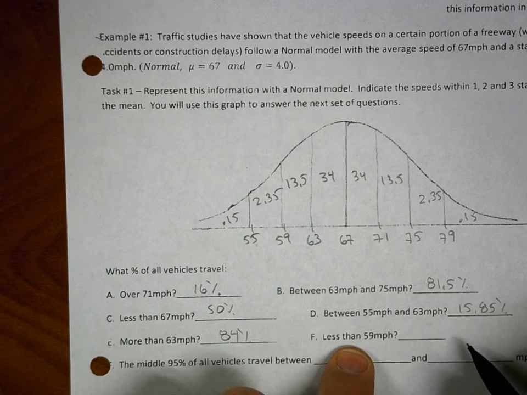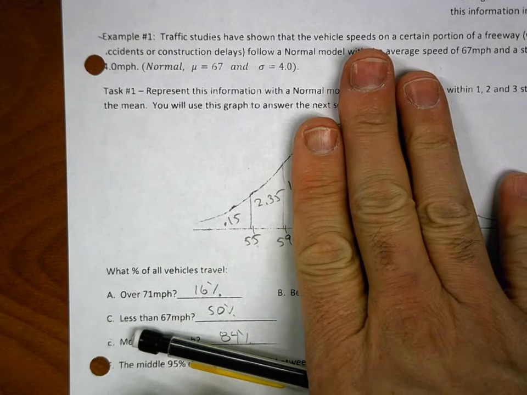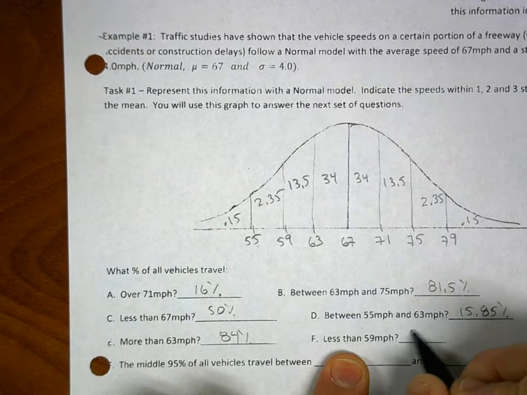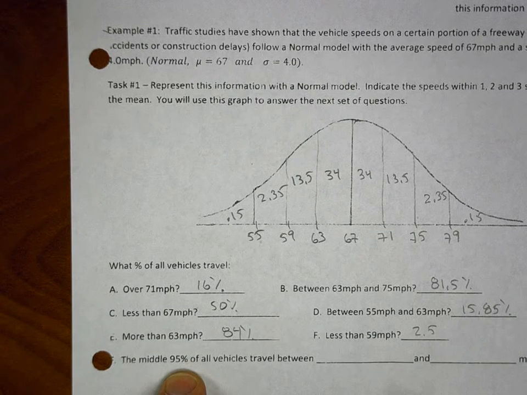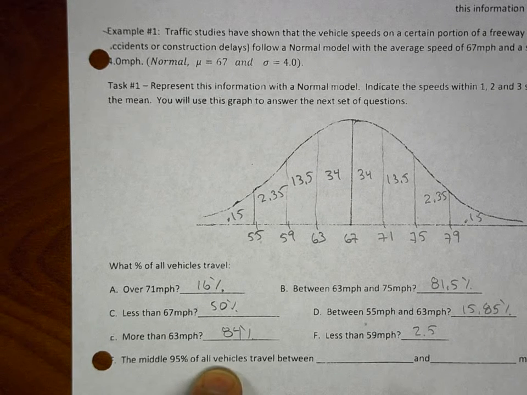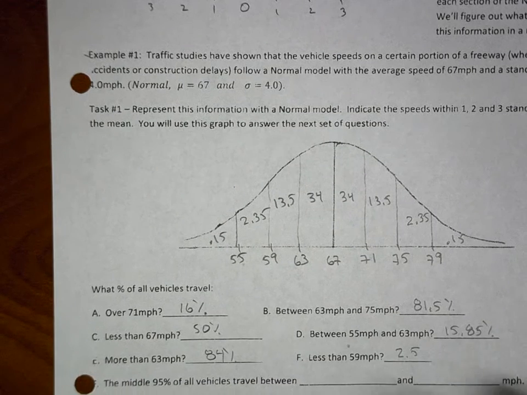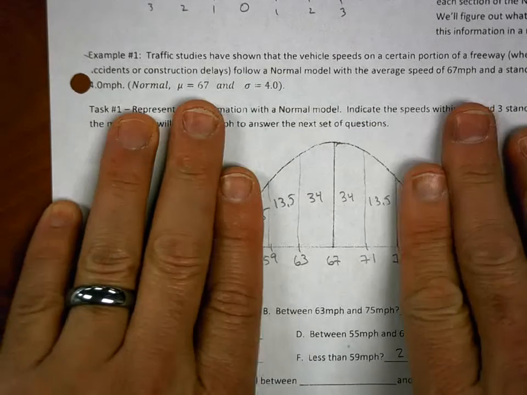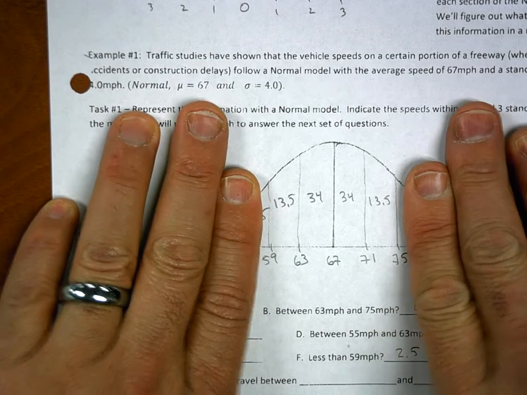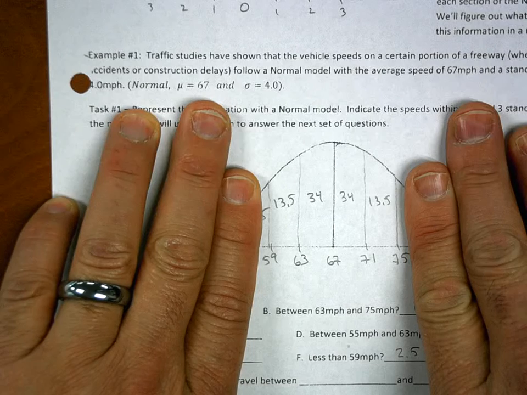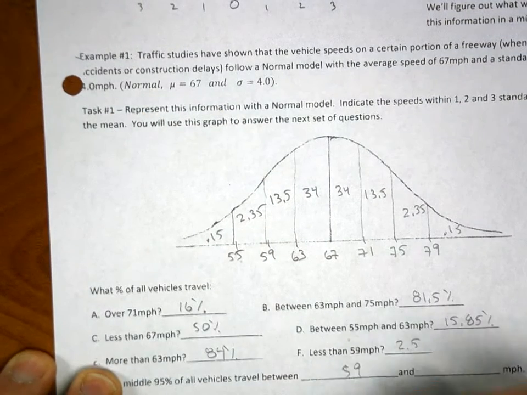Less than 59 miles per hour? 2 plus 0.5 adds up to 2.5. So 2.5%, so most are going at least 59. Okay, the middle 95% of all vehicles travel between what speed and what speed? Is that 95% right there? So yeah, so between 59 and 75 miles per hour. So 59 and 75.